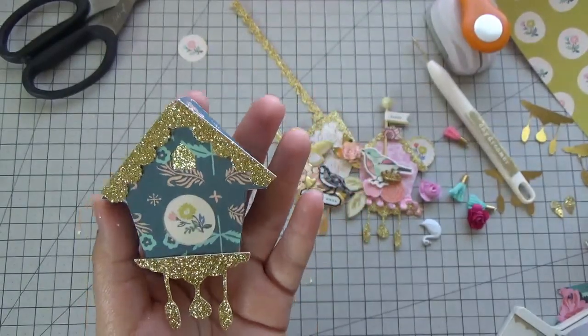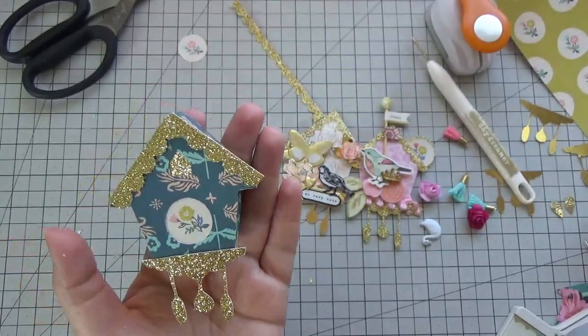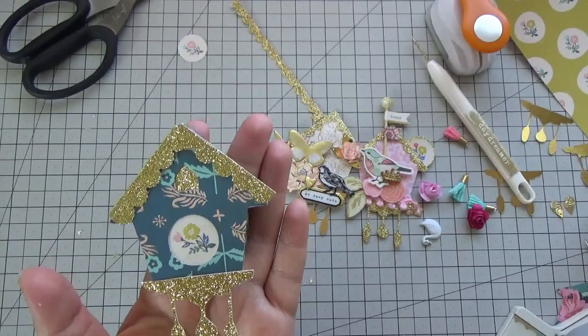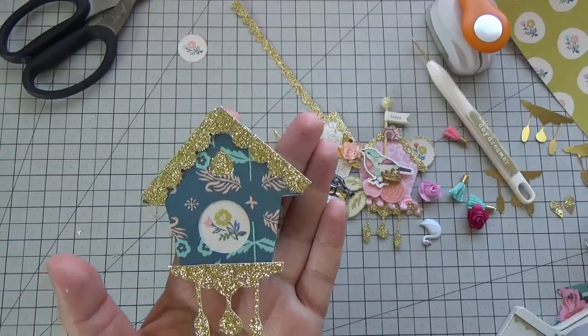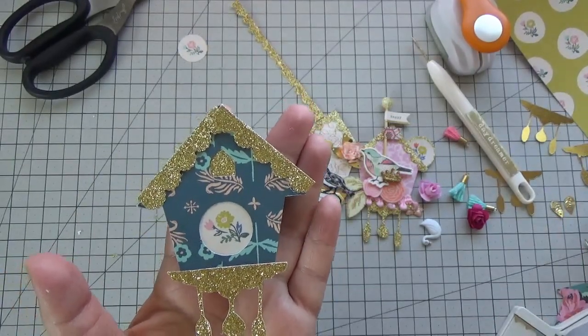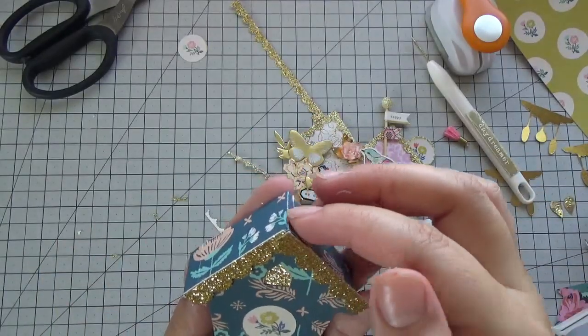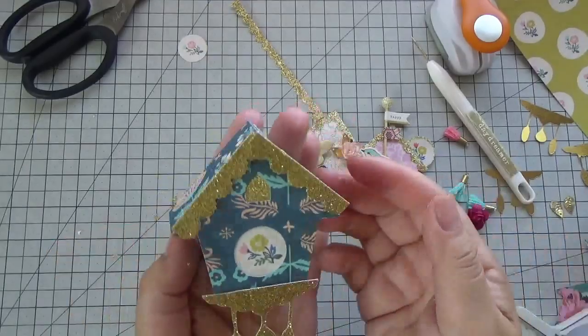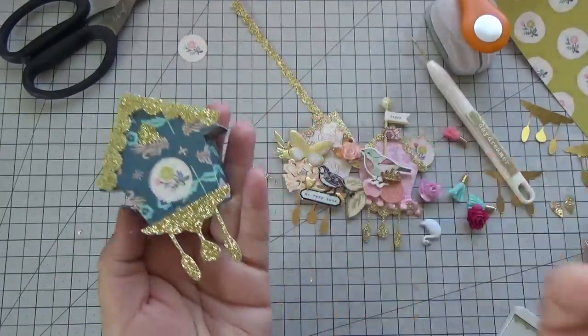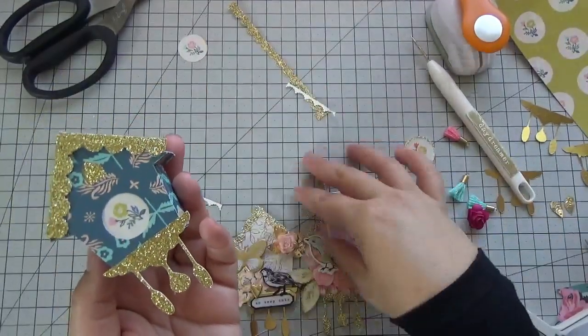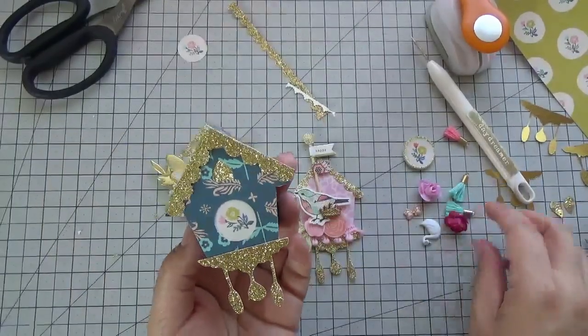Once you have your cut file ready, you can make as many as you want. So I think that's maybe the hardest part, to work with your image to get what you want. And then from here, you guys, you can just add as many embellishments as you want.